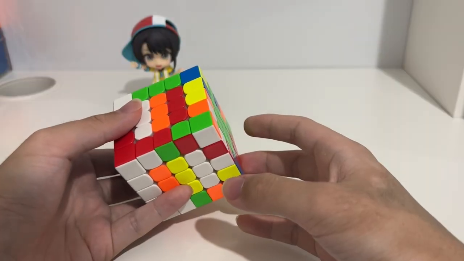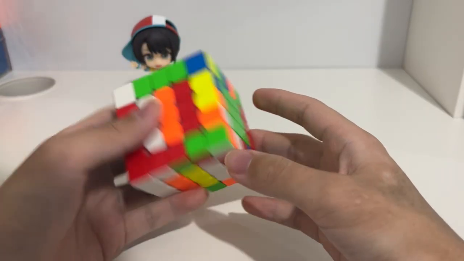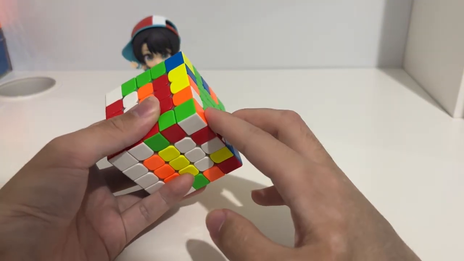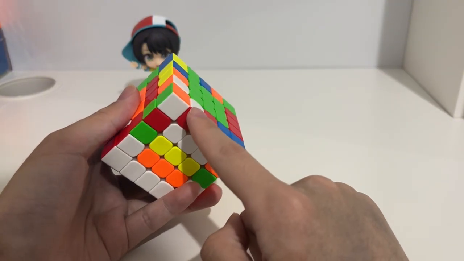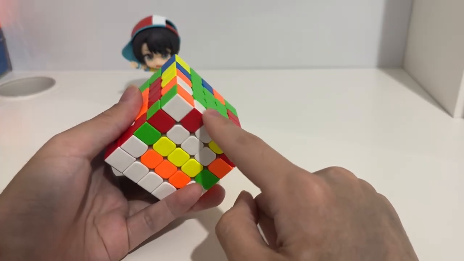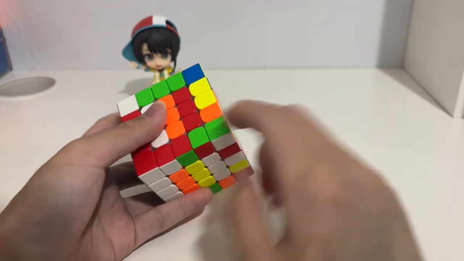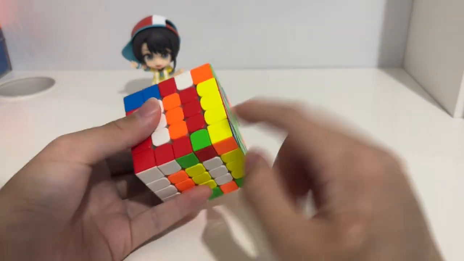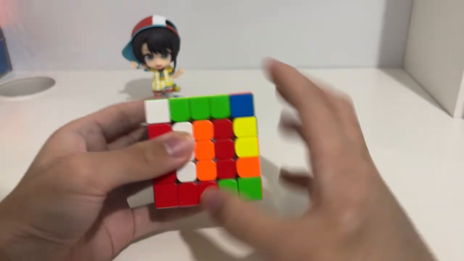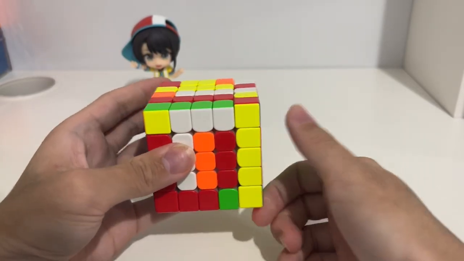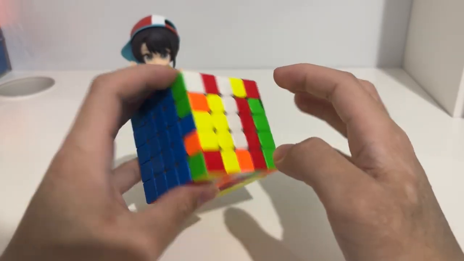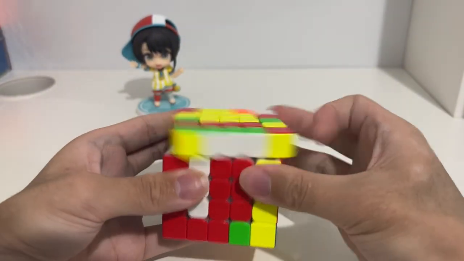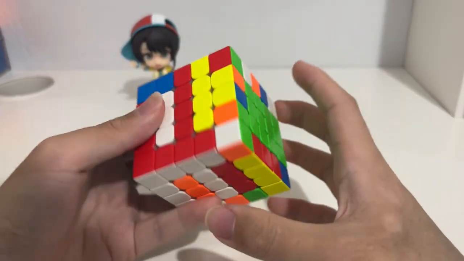And now I'm going to do the cancellation trick again, because I've just realized that this is another opportunity where you have the wing and the midge together, not in the free slice, and there's a wing in the free slice here. So I'm going to insert it so that the wings are matching, then U prime, U prime, and an M2 to solve that, and then a U2 to bring it all back like that and solve it.